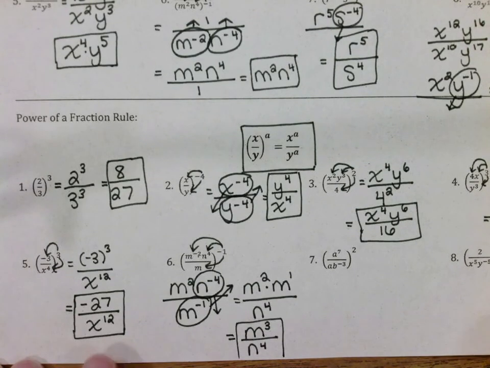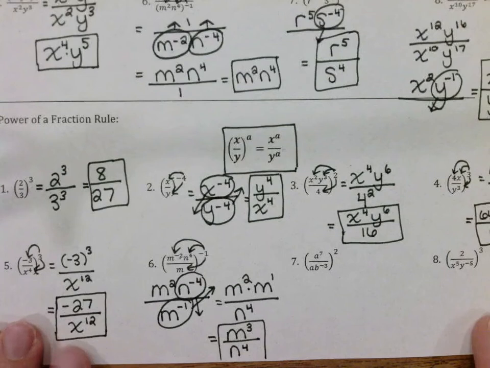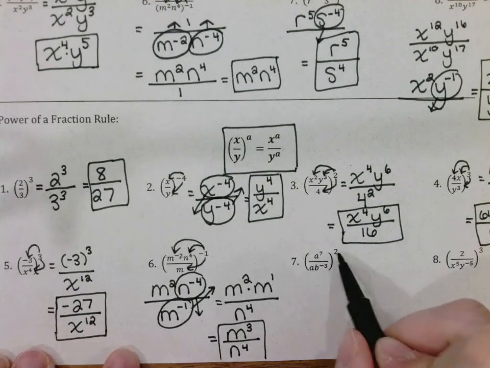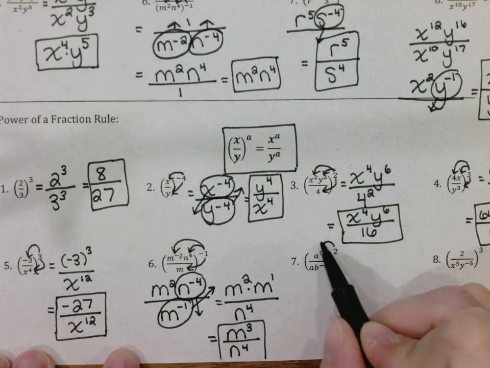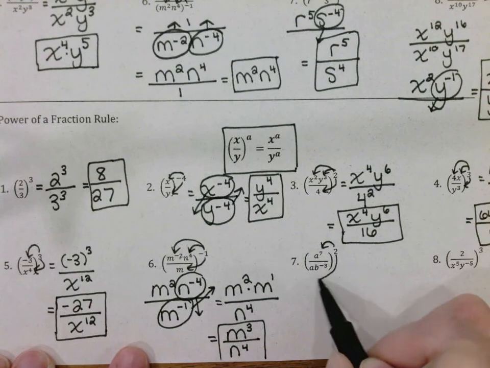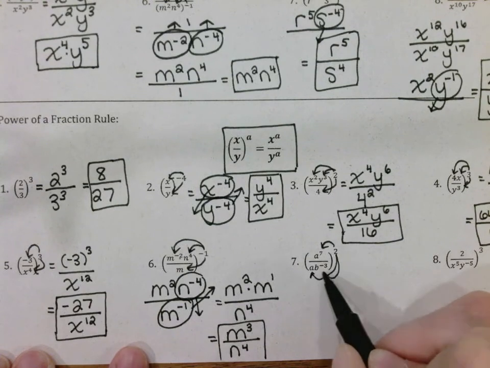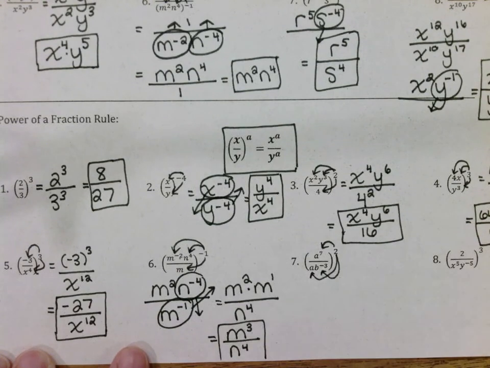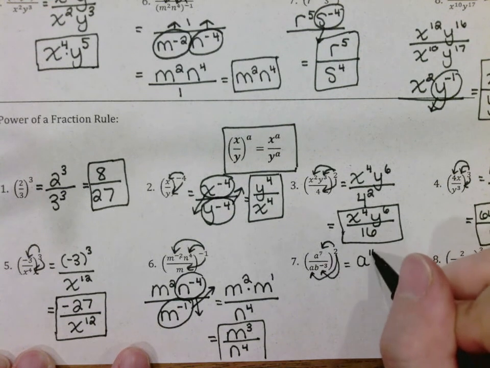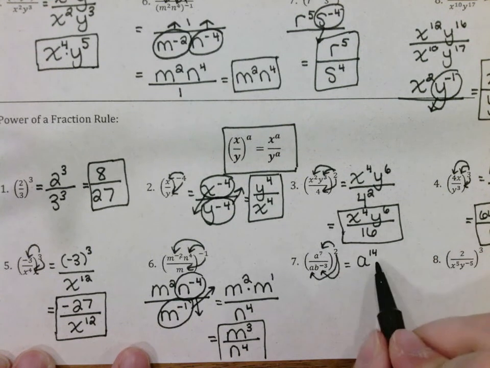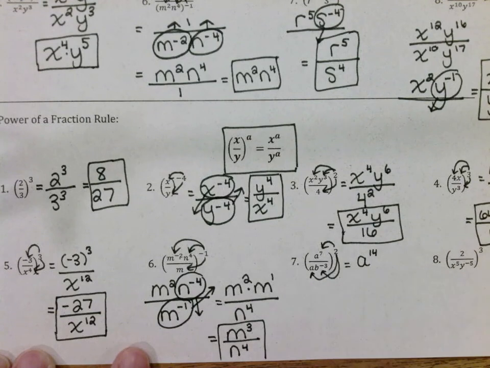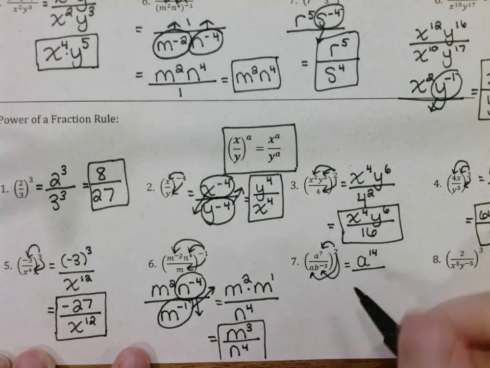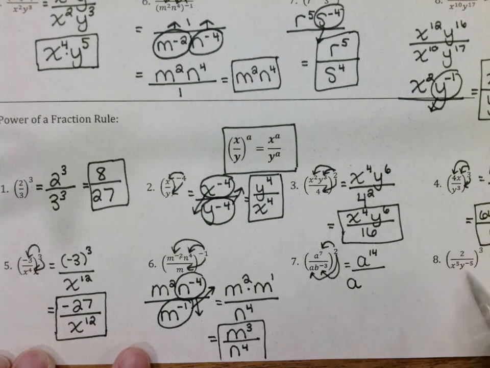All right, number 7. I'm going to take this exponent of 2 and I'm going to apply it to the a in the numerator, and then the a in the denominator and the b in the denominator. So this becomes a to the 14th, and that 14 is from 7 times 2, over a to the second, right?